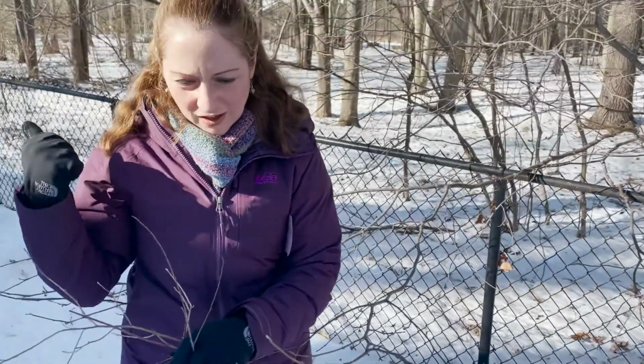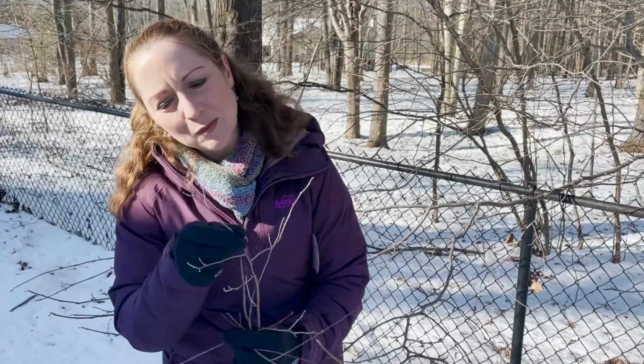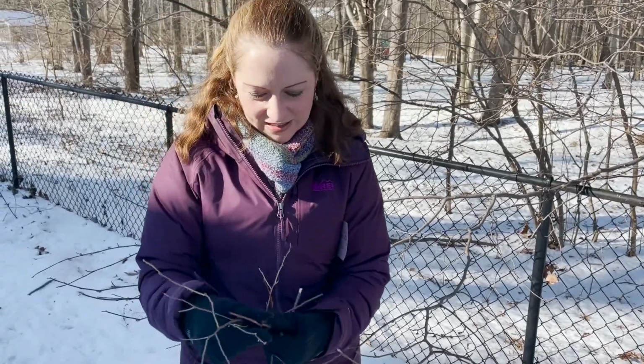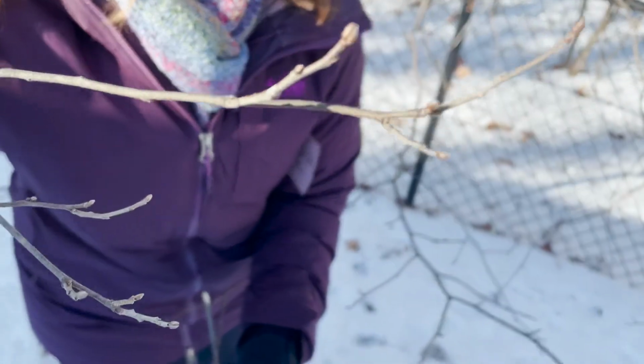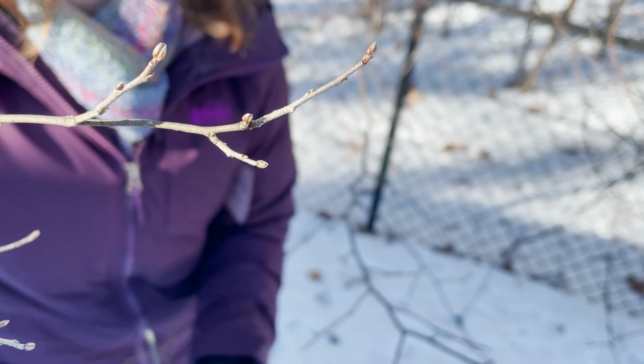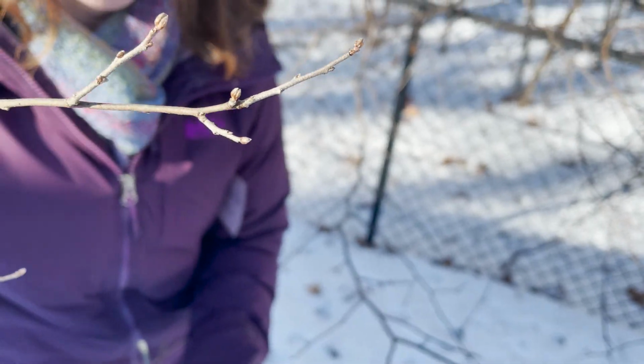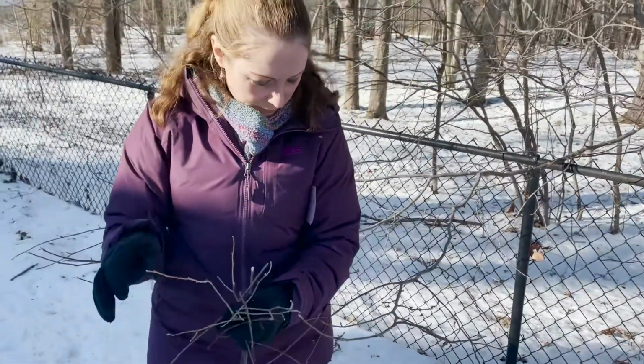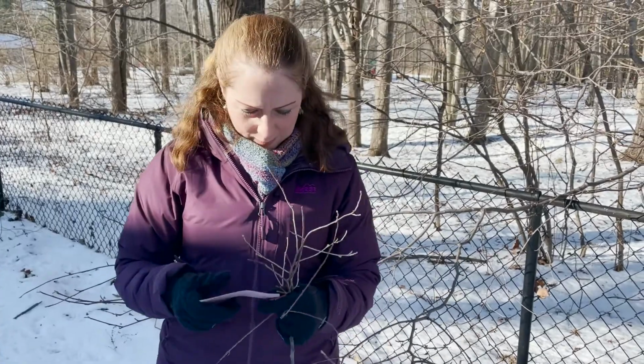So overall shape, I feel like I had another example in my hand here. The invasive autumn olive, many of its buds have two parts to them, and I think they look like little crab claws. So bud shape can be very important to look for, and color.